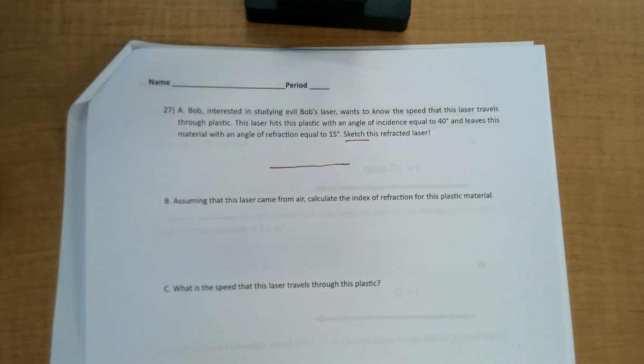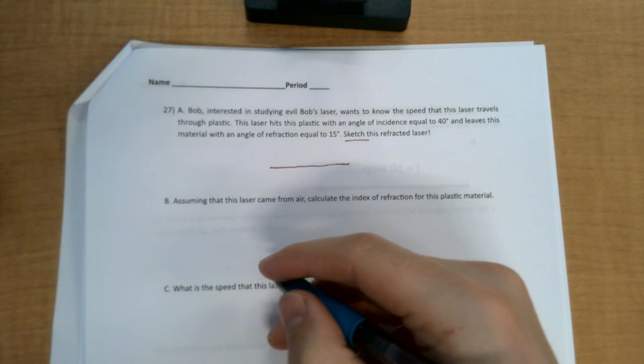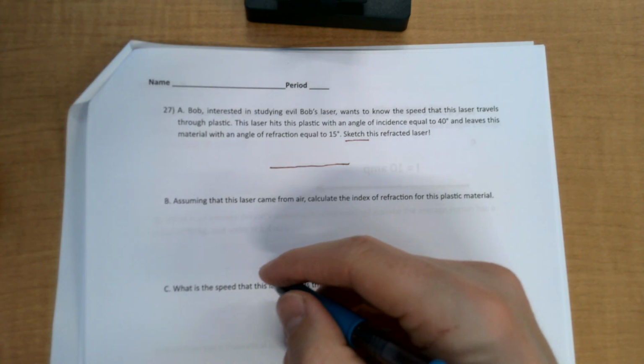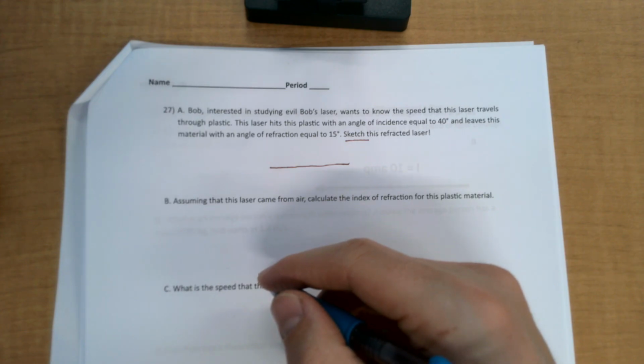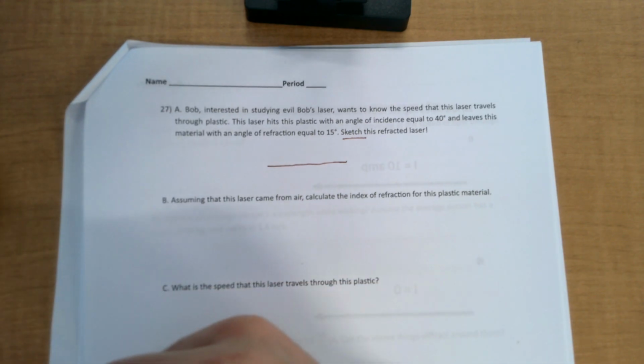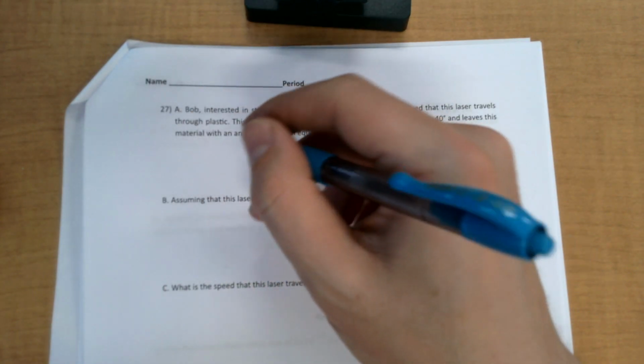So the laser comes in. Our laser is going to be blue. Who knows what color it actually will be, but it's blue for this problem. The laser travels through plastic. What speed does it travel through plastic? So the laser hits plastic with an angle of incidence of 40 degrees and then leaves this material with an angle of incidence of... Okay, so like we said, we changed this.